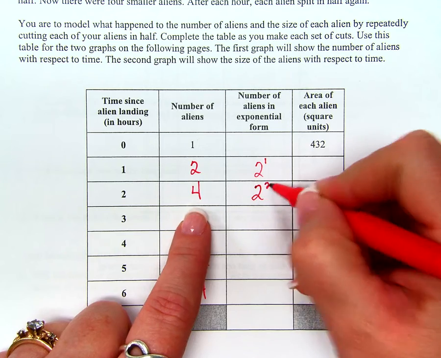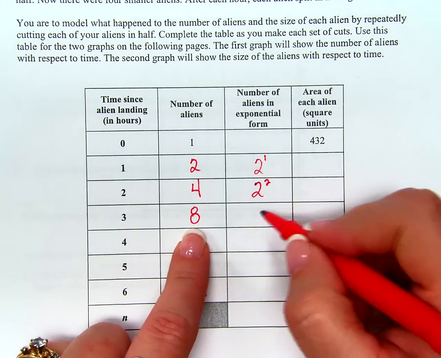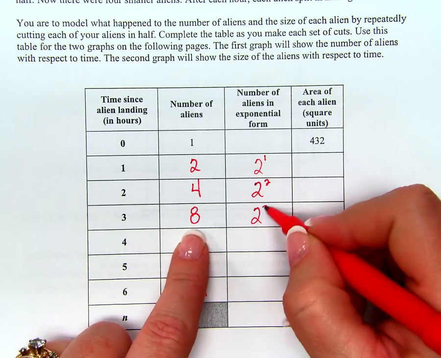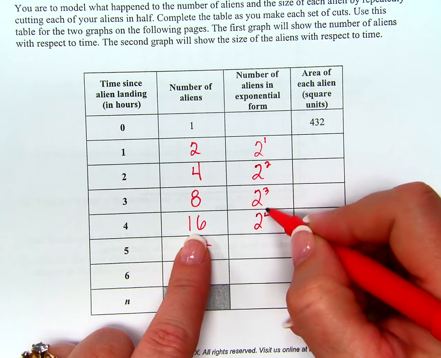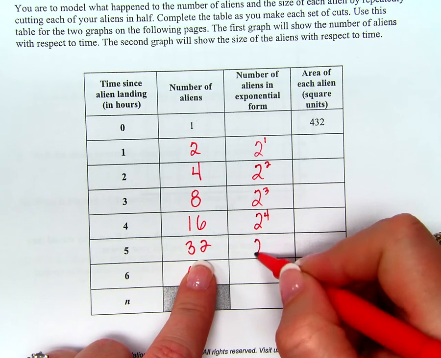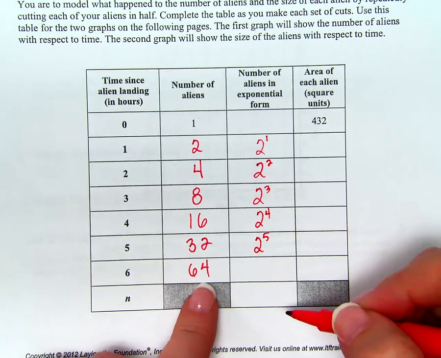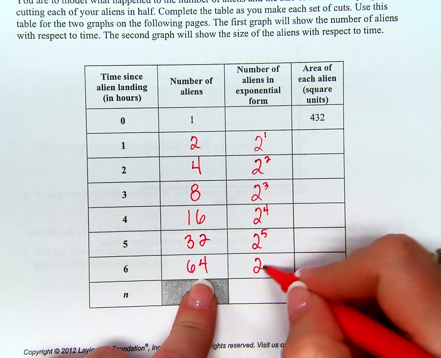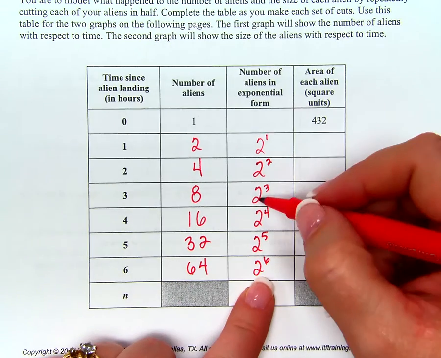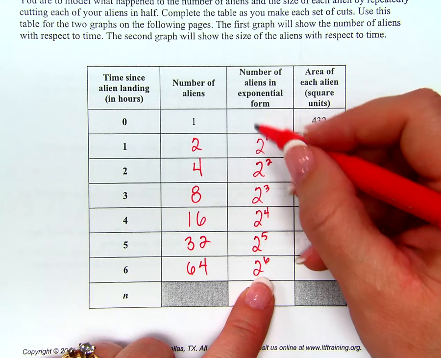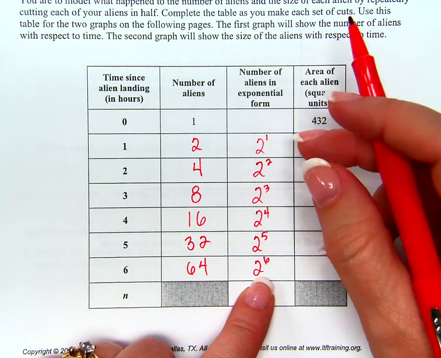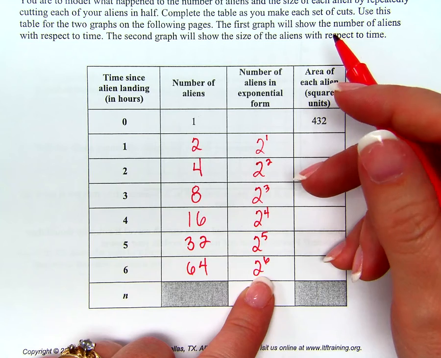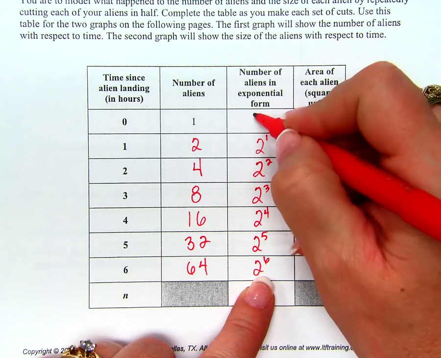Then what's this one? 2 to the second power, or 2 squared? What about this one? Oh, 2 to the third. Now it's kind of fitting, right? So this one would be 2 to the fourth, 2 to the fifth, and 2 to the sixth. So which one did I skip? The first one, right? 2 to the nothing. How else could we say that mathematically? 2 to the 0 power, right?